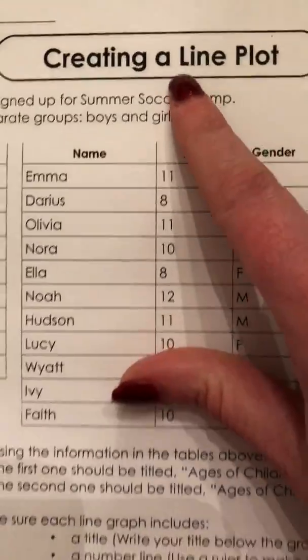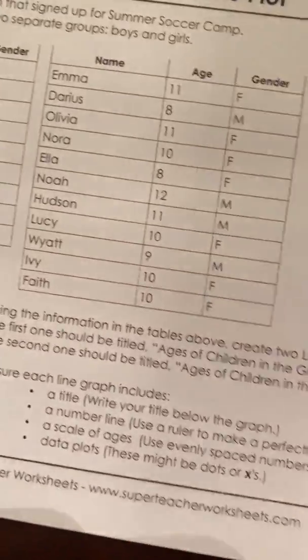Hey guys, even if you are not an oral read aloud, you're still going to listen to me reading this because I want to make sure that you get all the parts that you need to know. So we're going to be looking at the packet that says Creating a Line Plot, and it looks like this at the top. It has all these graphs.